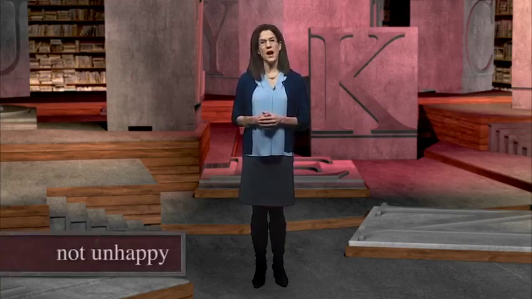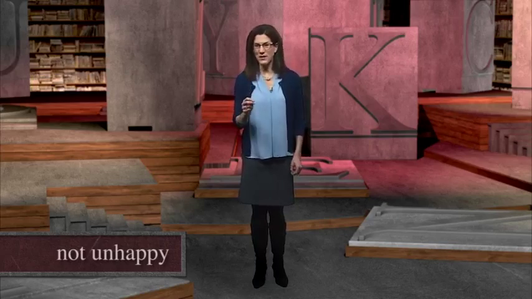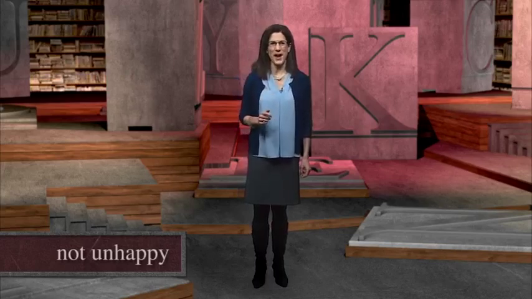Now, it is true that there are some double negatives in modern English where the negatives do cancel each other out, or at least kind of cancel each other out. If you think about the phrase, not unhappy. Well, clearly the not and the un are contradicting each other and counteracting each other. But I would also argue that not unhappy is not the same thing as happy. If I'm not unhappy, I'm just not unhappy. It does not mean I'm all the way to happy.